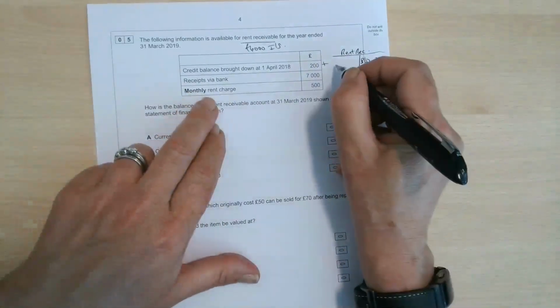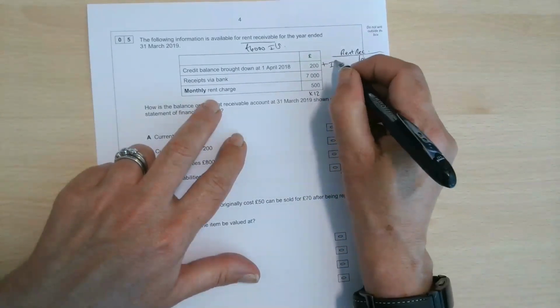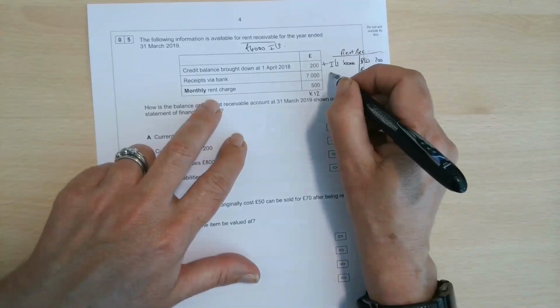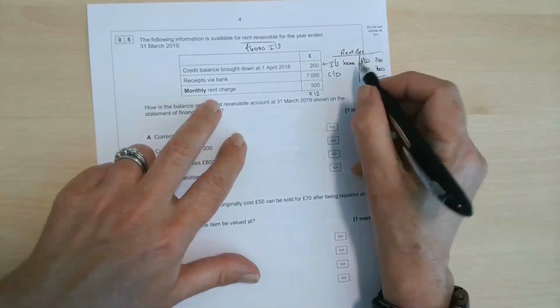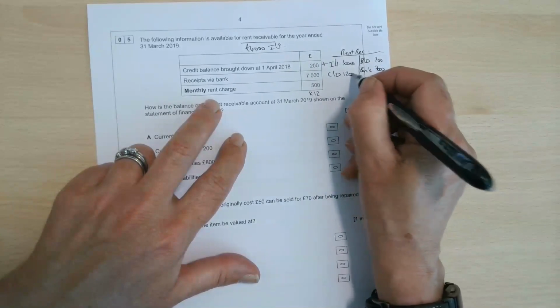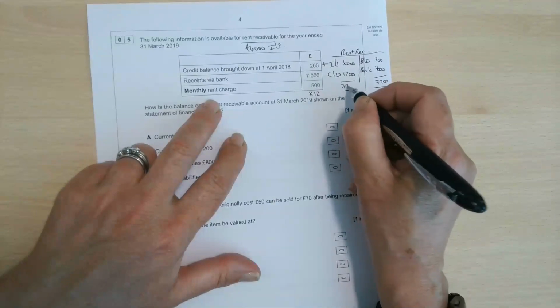The amount going off to the income statement is £500 times 12. So the income statement is £6,000. The balance carried down is going to be the difference. So we've got 7,200 on that side. That means if we take the 6,000 off, we've got £1,200 carried down at the end of the year.